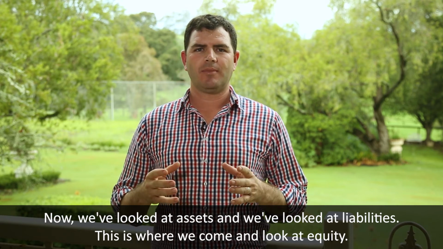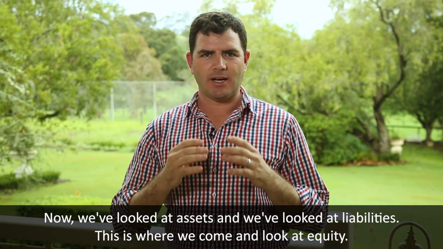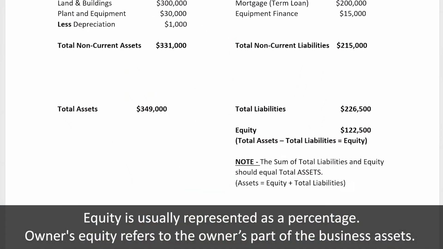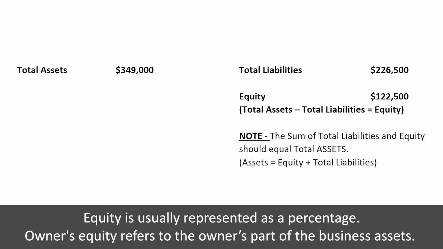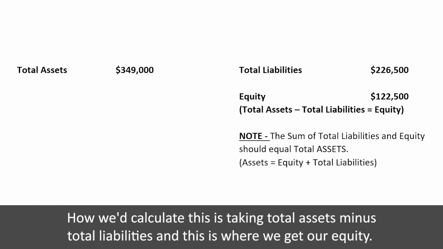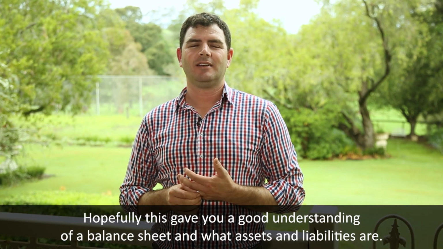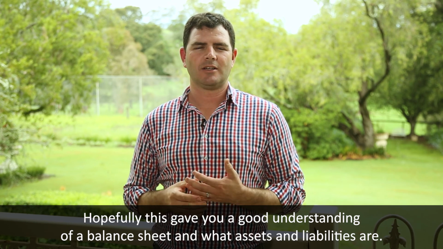Now we've looked at assets and we've looked at liabilities. This is where we come and look at equity. Equity is usually represented as a percentage. Owner's equity refers to the owner's part of the business assets. How we'd calculate this is taking total assets minus total liabilities, and this is where we get our equity. Hopefully this gave you a good understanding of a balance sheet and what assets and liabilities are.